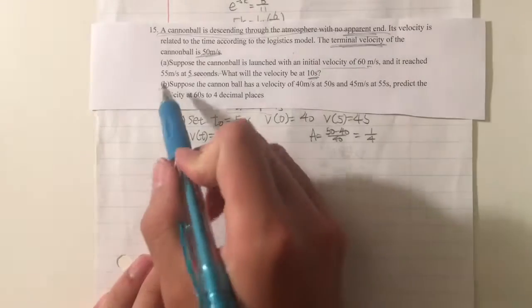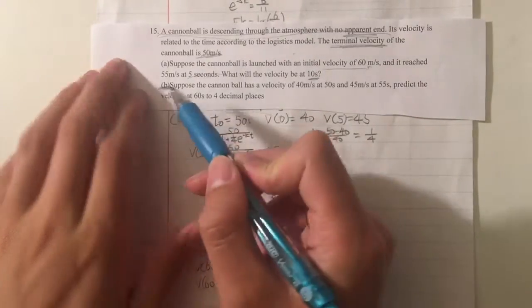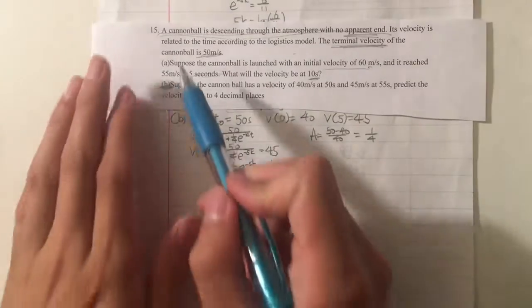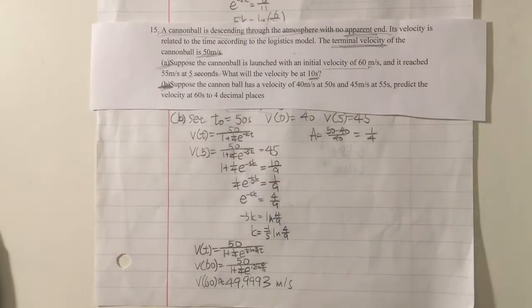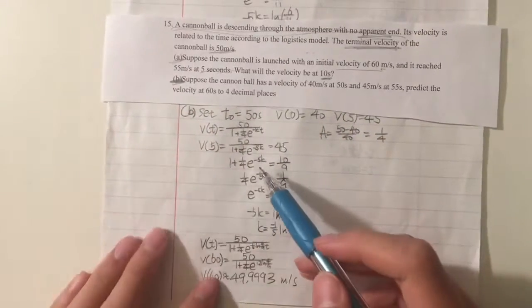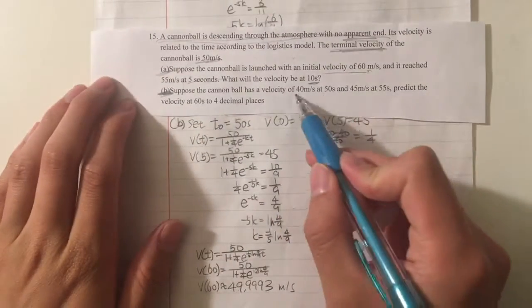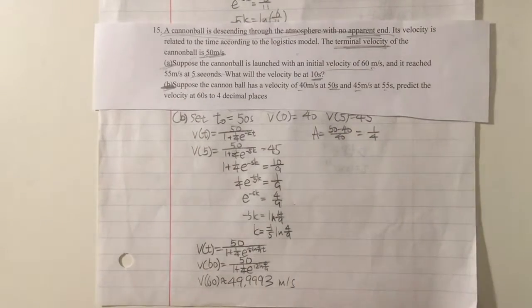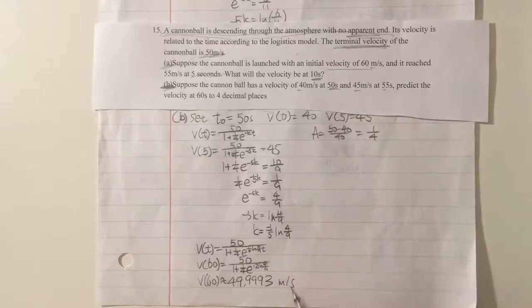And a lot of times, unless mentioned so, settings of a separate part of the question will be independent of the previous part. So this time the question gives you two sets of v and time data, so 40 and 50, 45 and 55, and you'll be thinking, oh wait, where's the initial value?